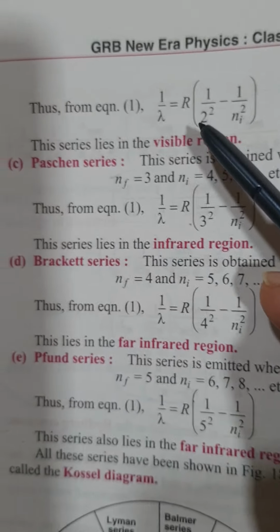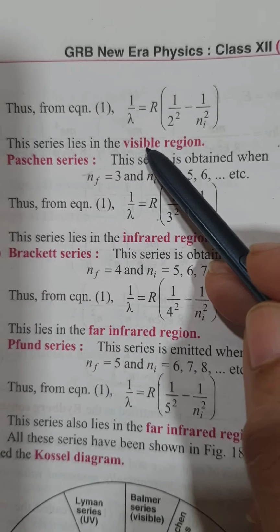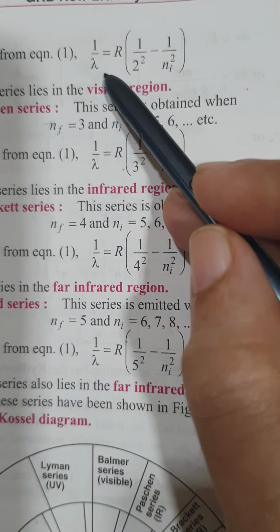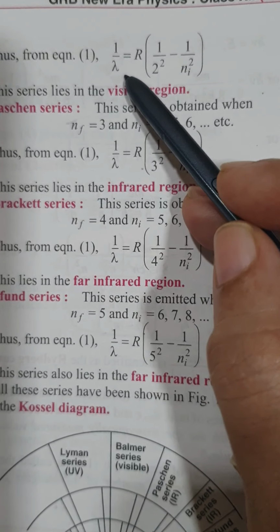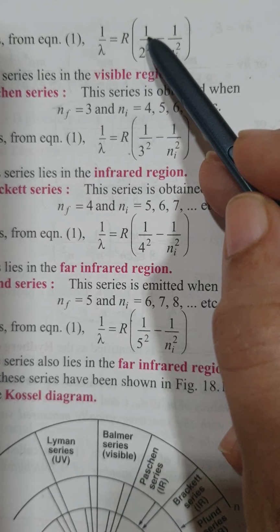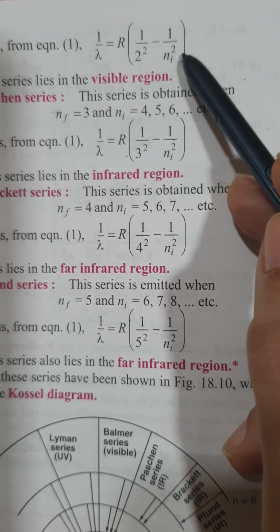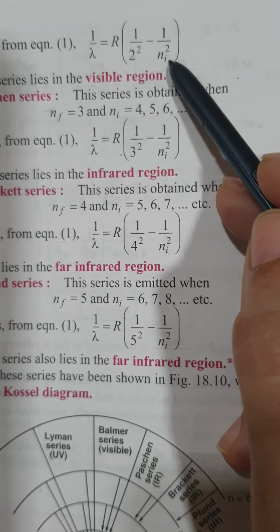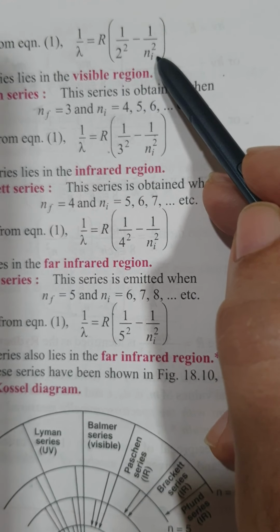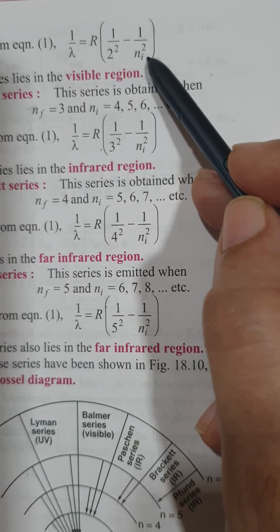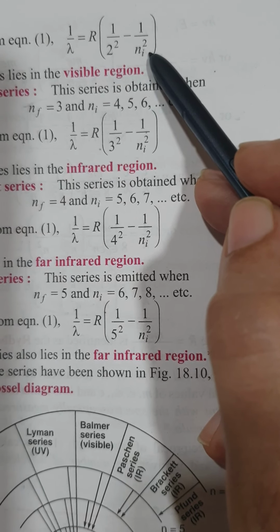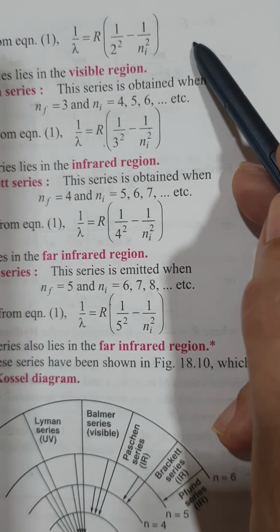So my formula in the Balmer series becomes 1 upon lambda is equal to R times (1 upon 2 square minus 1 upon ni square), where ni, the initial quantum number, can be the third orbit, fourth orbit, fifth orbit, and so on.